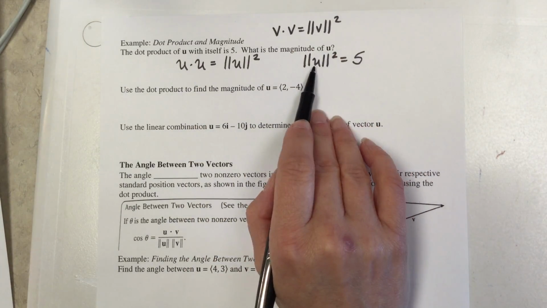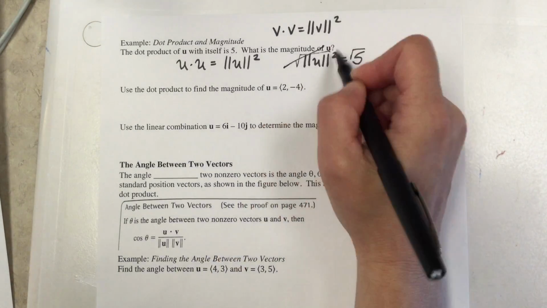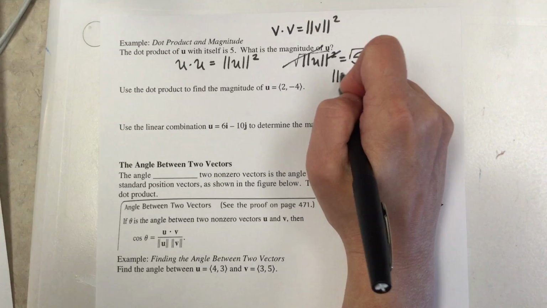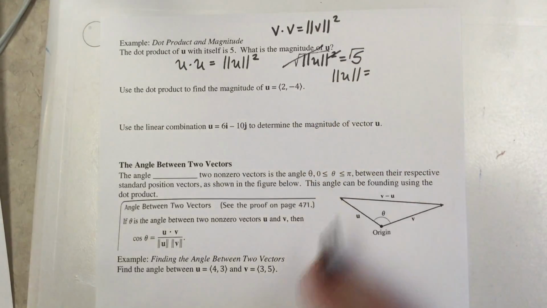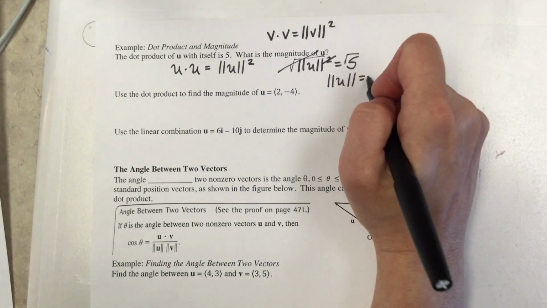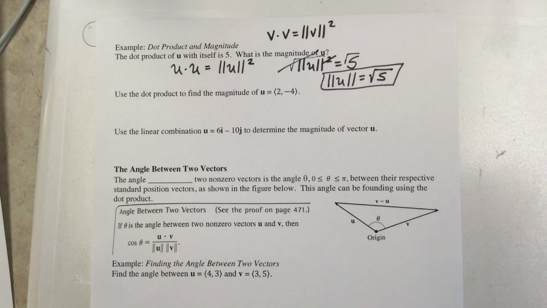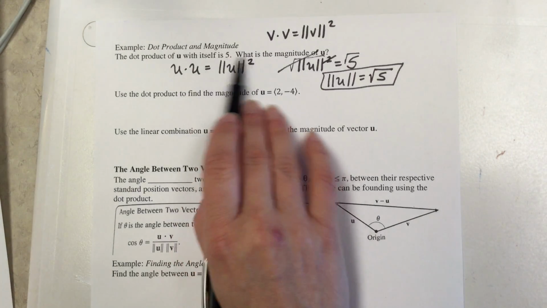If I want to find the magnitude, what I have to do is cancel the power of 2. Square root cancels a square. You cannot have a negative length. So in this case, you do not include both the positive and negative. It is just the square root of 5. Super cool. Okay, so this one, they gave you the setup.